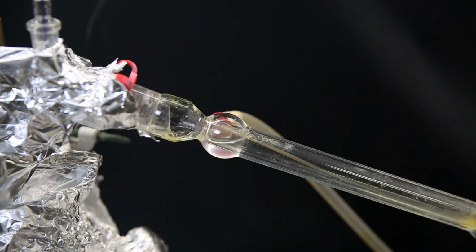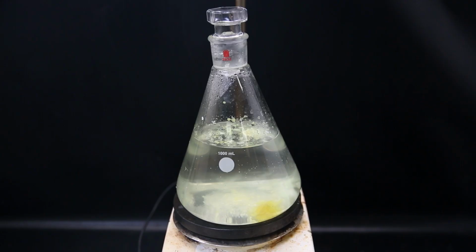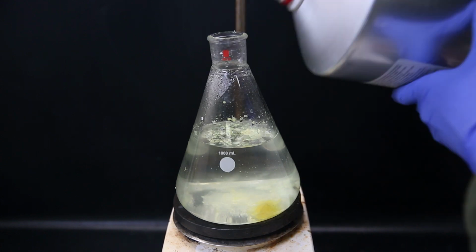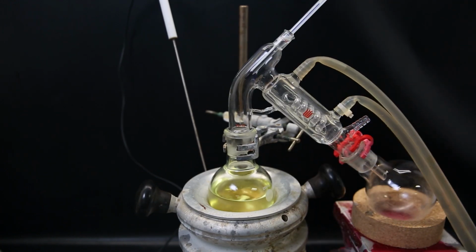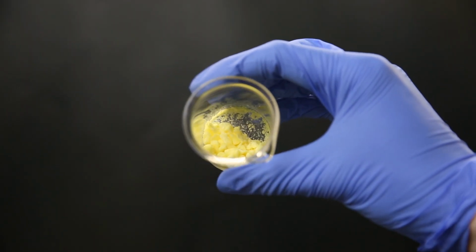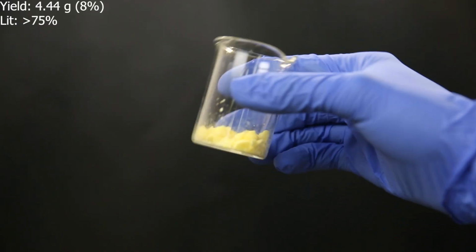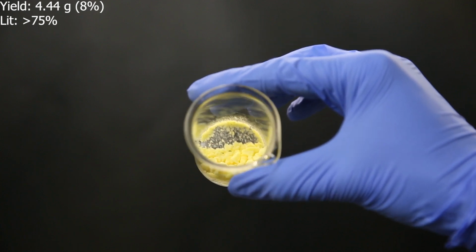When that is done, all that is left in the distilling flask is some tar, and tar dissolved in water. In the receiving flask is a bunch of water, with some solid 2-nitromesitylene. I extracted the solid into some ether, took the ether extract, and set it up for distillation. When pretty much all of the ether is gone, some yellow solid remains, which is 2-nitromesitylene. Unfortunately, the yield of this procedure is also very poor, with only 4.44 grams of product, which is about 8%.